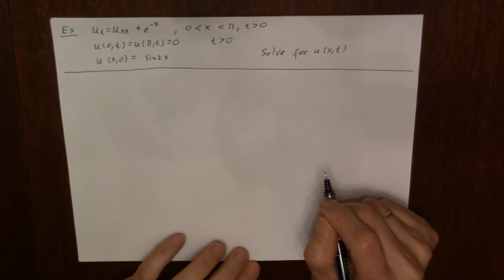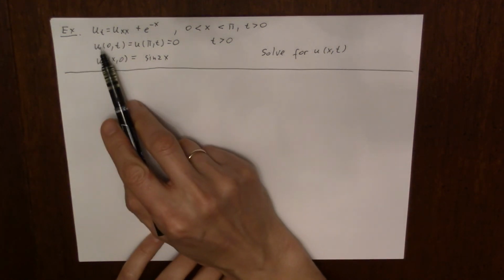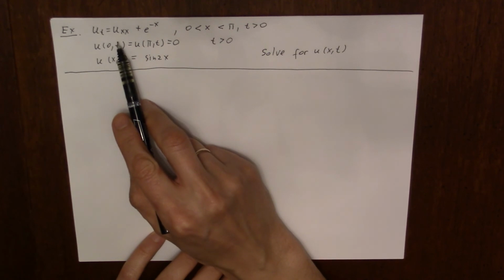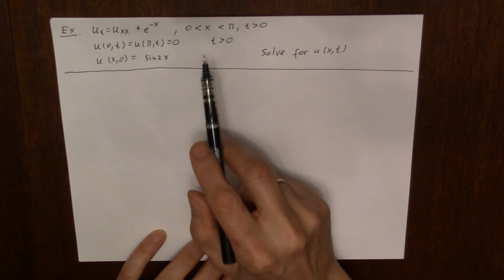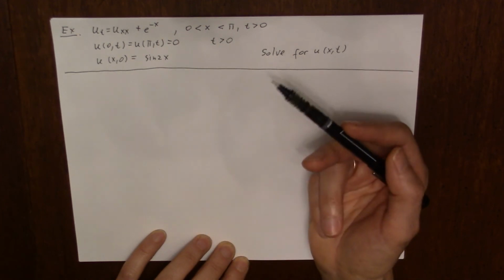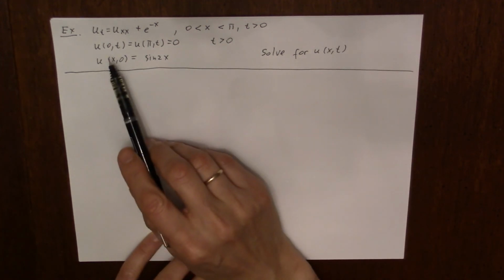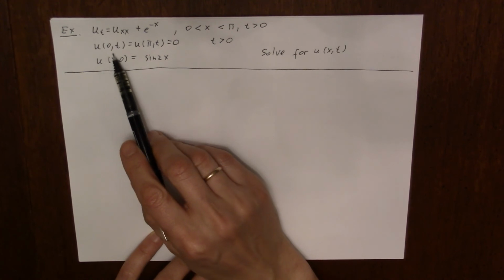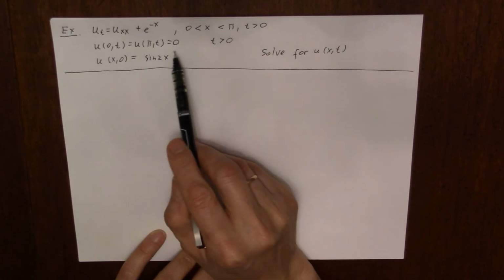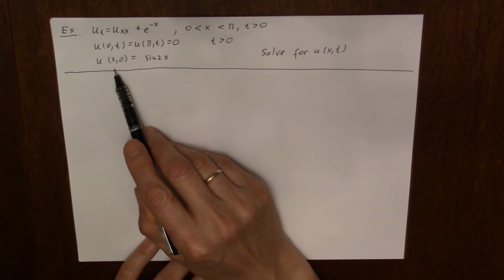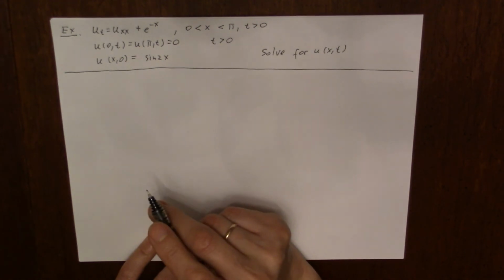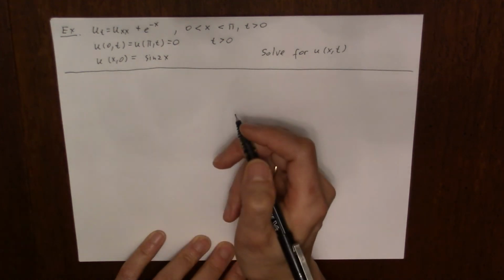If we have the following heat problem, derivative of u with respect to t equals second derivative of u with respect to x plus e to the negative x, when x is between 0 and pi, t is positive, and we have boundary conditions u of 0, t equals u of pi, t equals 0, and initial condition u of x, 0 equals sine of 2x. So we want to solve it.